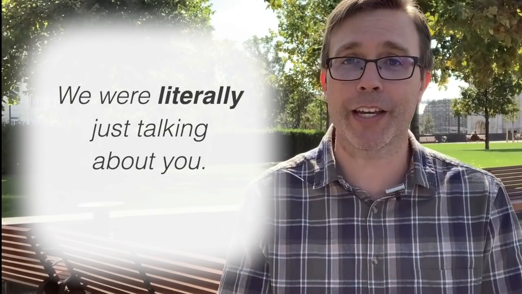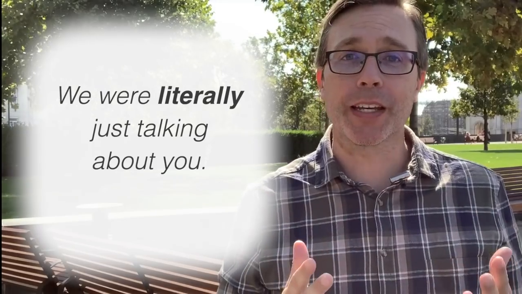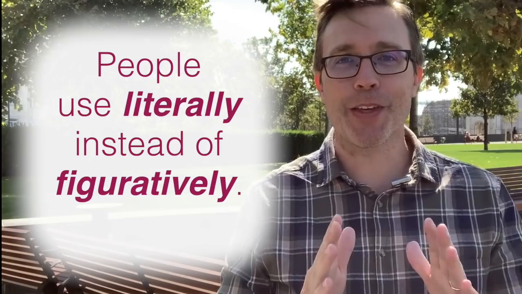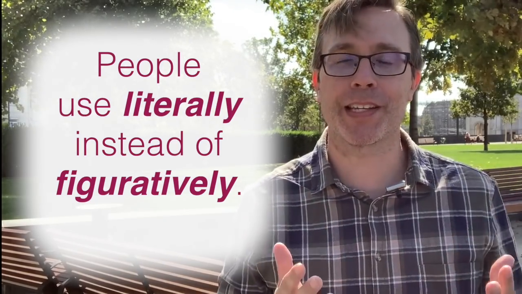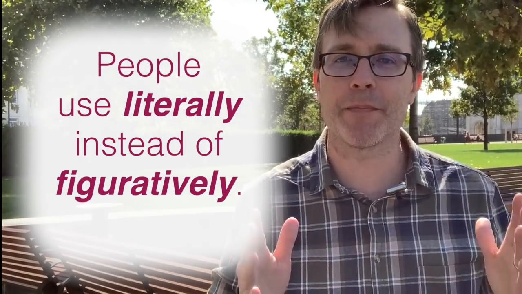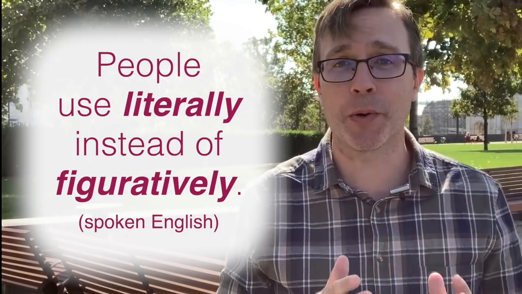If I want to use literally, and this does happen, maybe you're talking with a friend about another friend, and that person shows up and you say, hey, we were literally just talking about you. So this was realistic. It happened. The reason why these words may be confusing is because people use literally instead of figuratively. And I know that may seem a little strange because their meaning is pretty much the opposite. There are people who say this is incorrect, this should not happen, but you should be aware that this is something that occurs in spoken English.